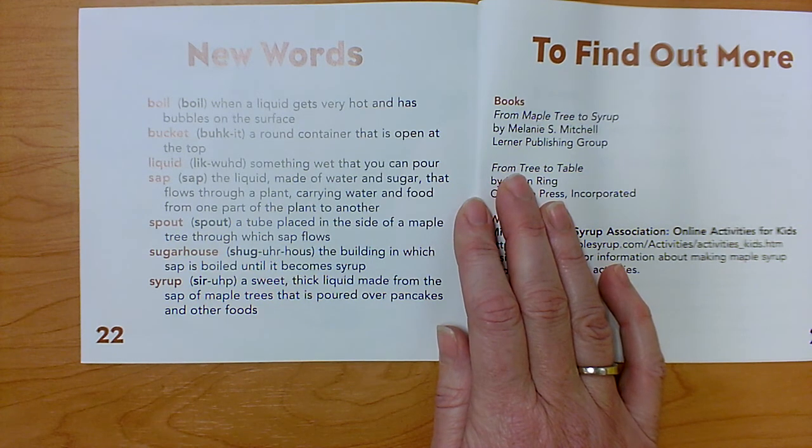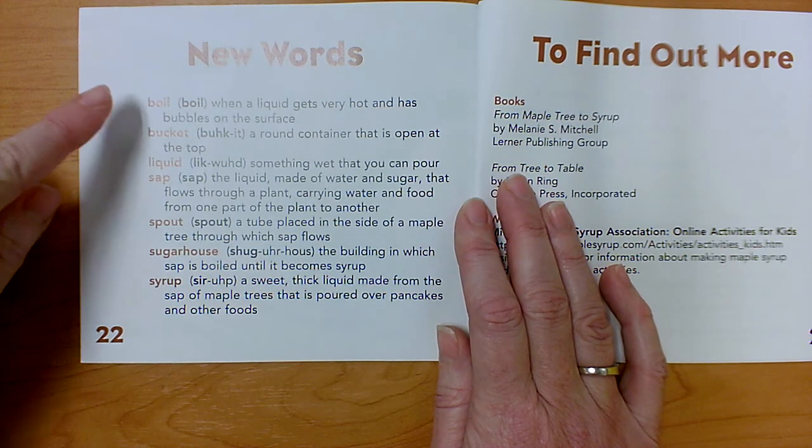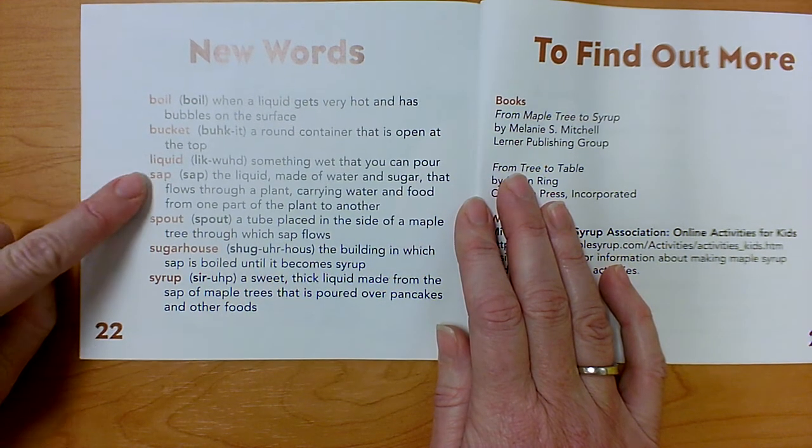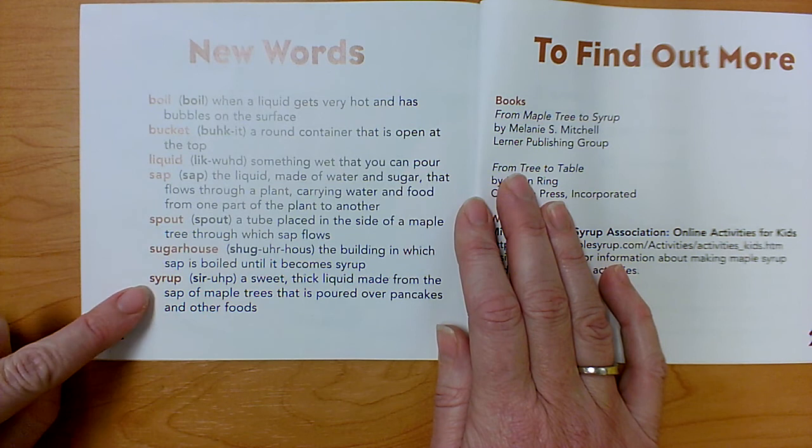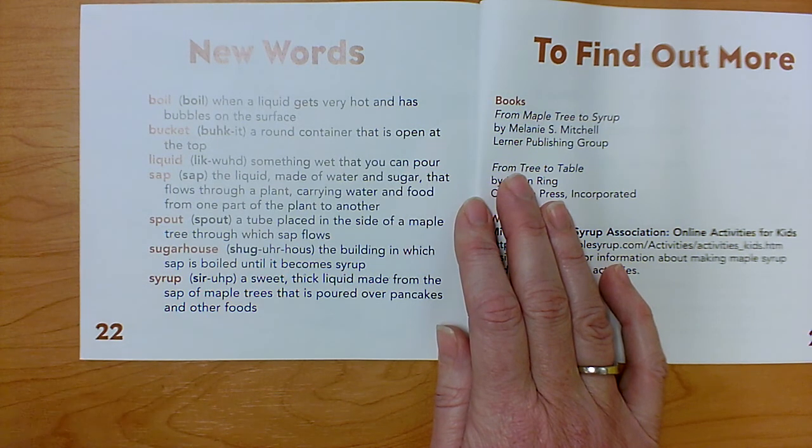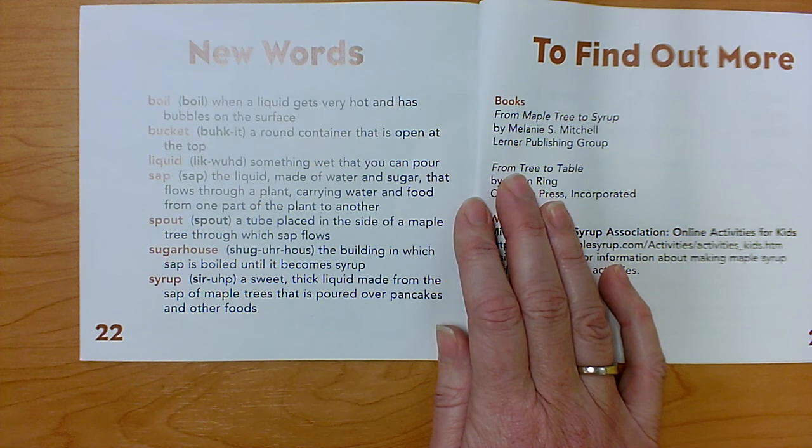Spout, a tube placed in the side of a maple tree through which the sap would flow. Sugar house, the building in which the sap is boiled until it becomes syrup. And syrup, which is a sweet, thick liquid made from the sap of maple trees that's poured over pancakes and other foods. So if we see the word boil, bucket, liquid, sap, spout, sugar house, or syrup, we know that those are very special words we would need to understand in order to talk about our topic like we're an expert.